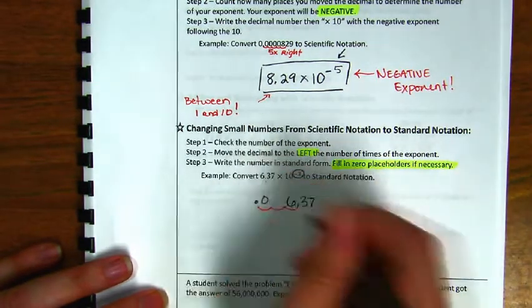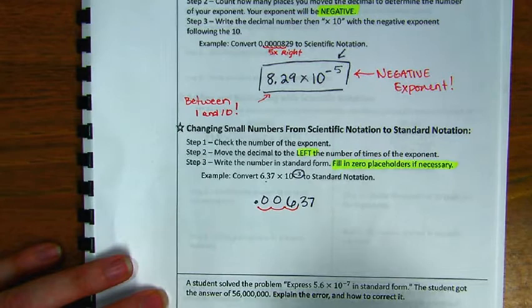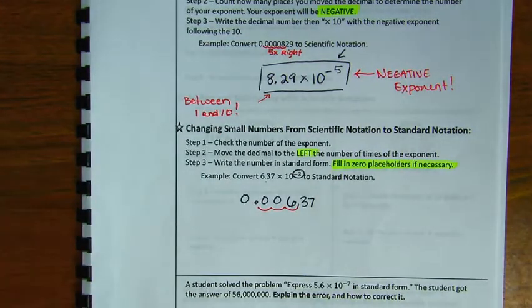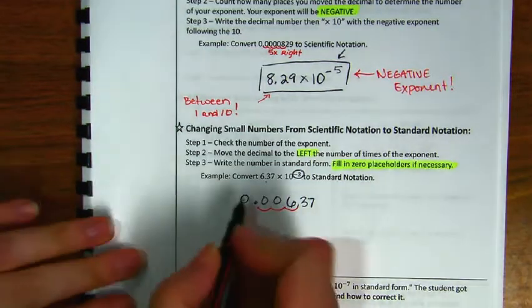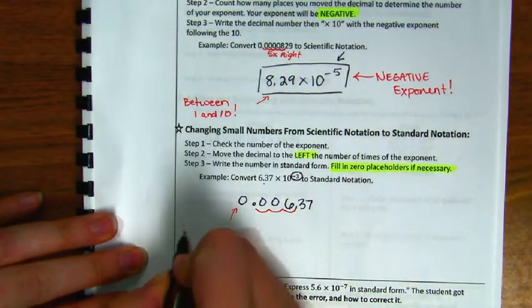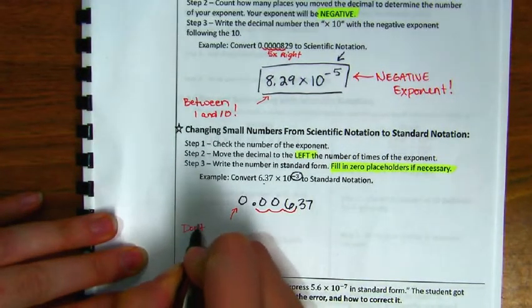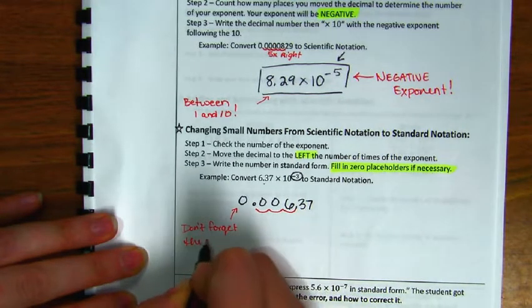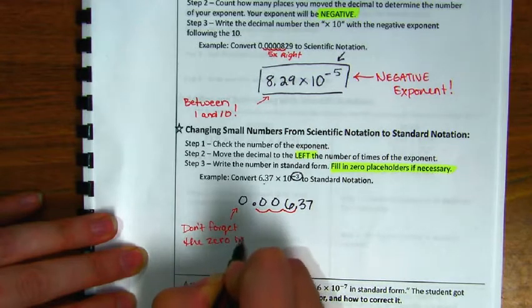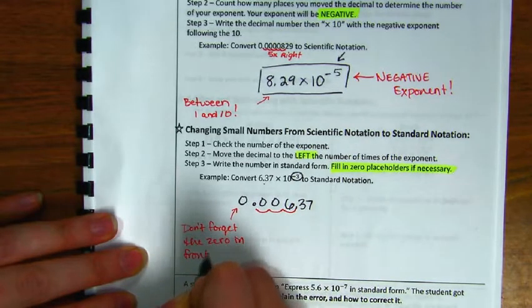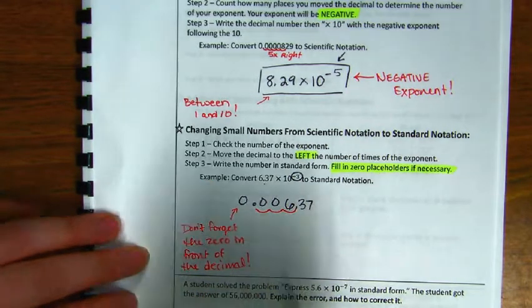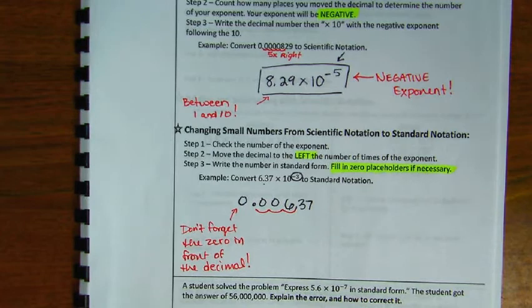So 0, 0. Also, don't forget, got to have that 0 out in front. Okay, so you cannot forget this 0. Don't forget the 0 in front of the decimal.